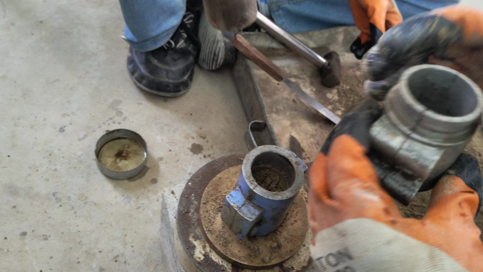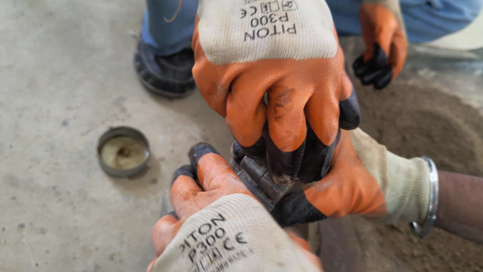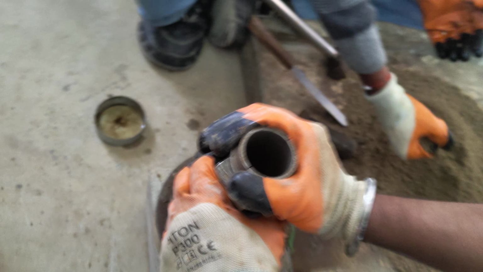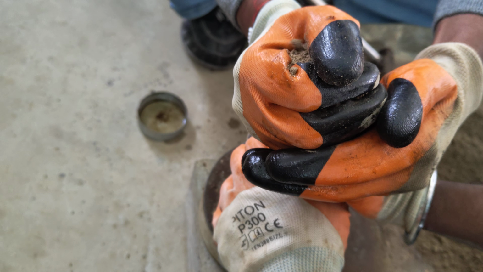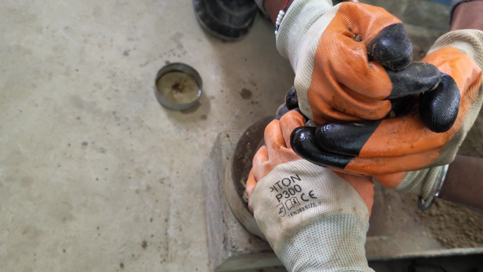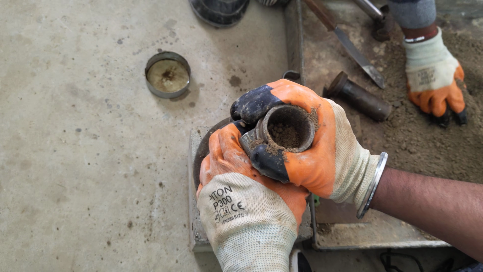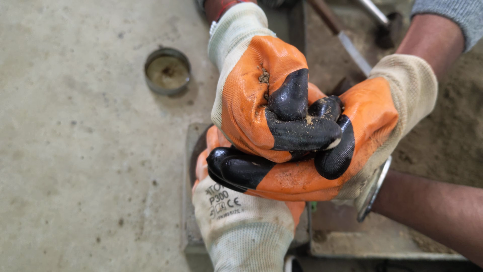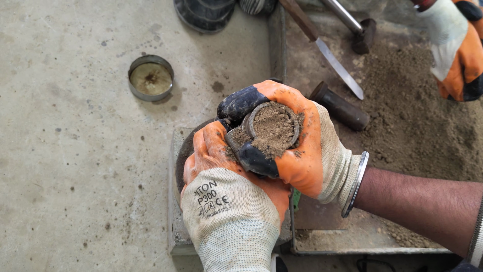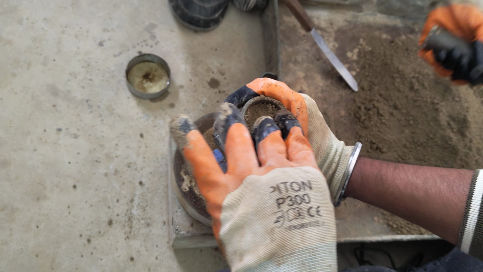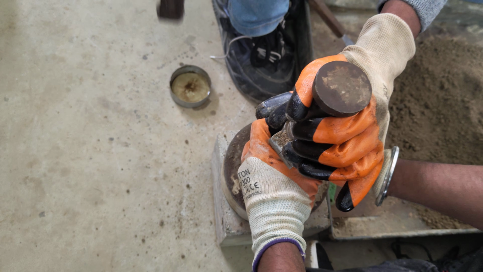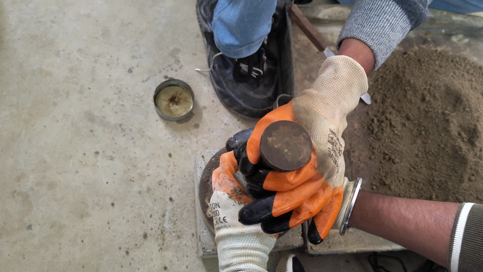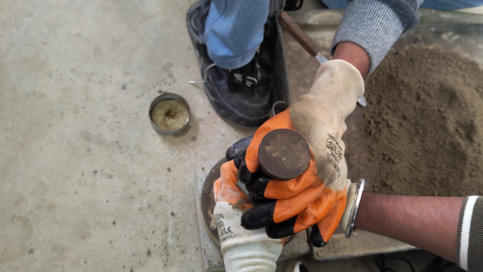But do not place the third layer directly. Before placement of the third layer, place a collar on the mold. As we do in the compaction test and CBR test, we place a collar for the final layer compaction. Similarly here we place a collar and then place the soil, then compact it for the final layer, the third layer. Now it is compacted here.